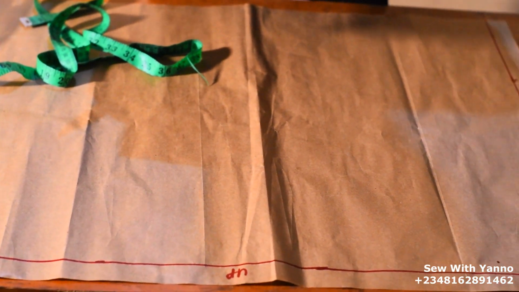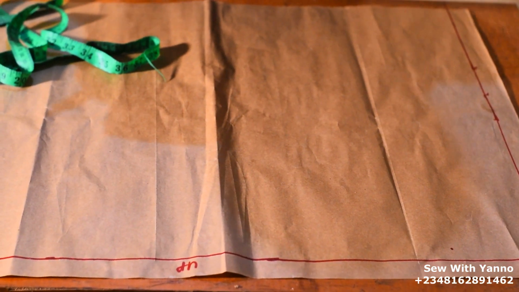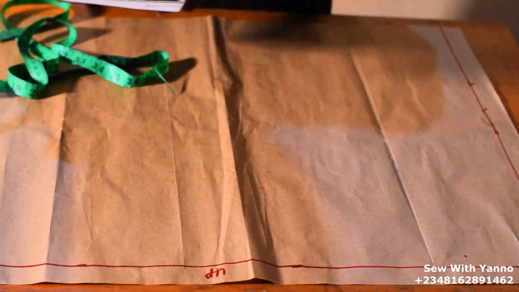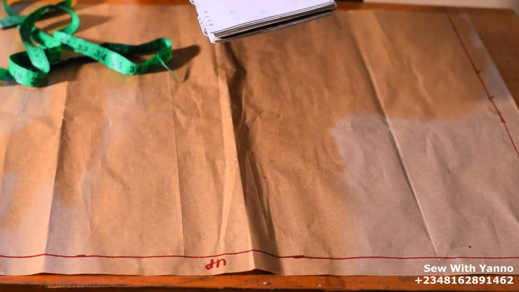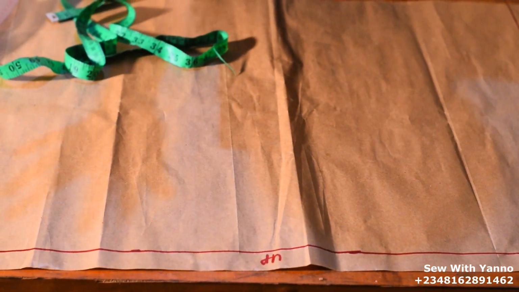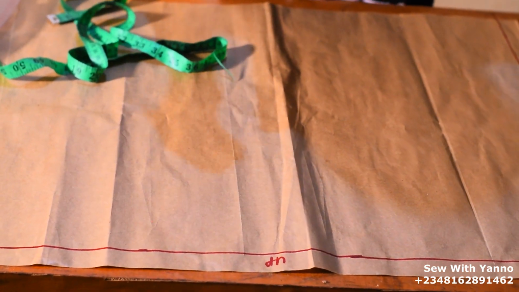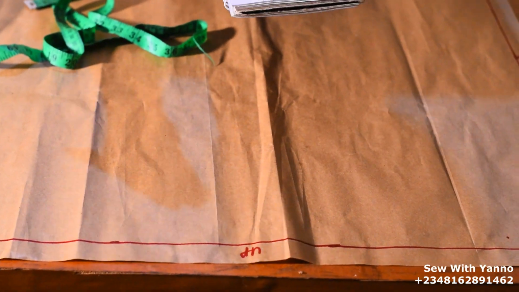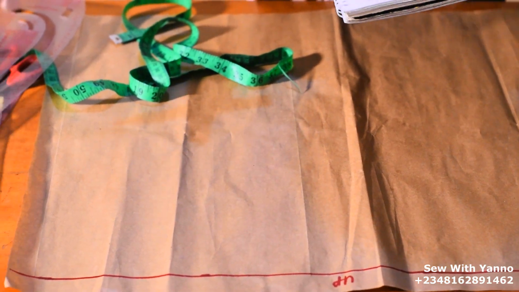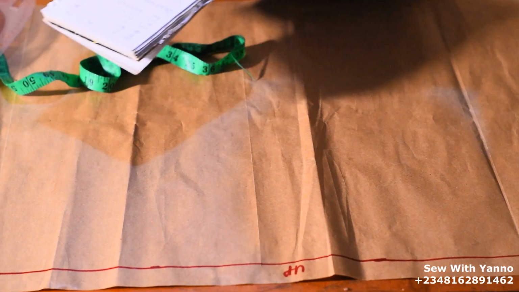And 34, I'll be dividing 34 into 2. And if I divide 34 into 2, it will be giving me 17 inches. Now when you get 17 inches, add 2 inches to it. Now this 2 inch is not a standard, so you just have to be flexible, because I've seen situations where people said after adding 2 inch the box was not enough. So you can add as much as 2 inch, 2.5, 3 or even 4 inch, so that you can have enough block to draft your front and your back bodice.